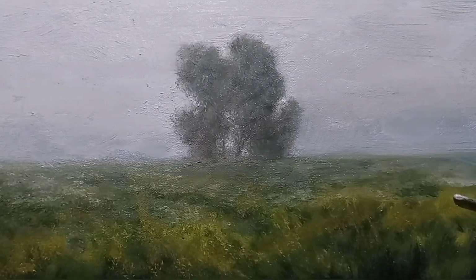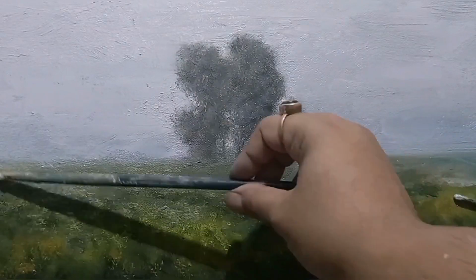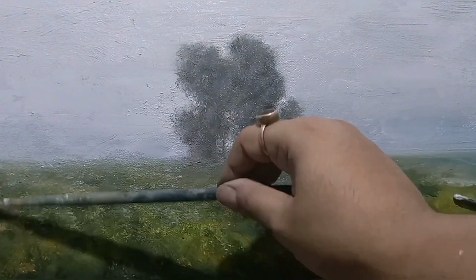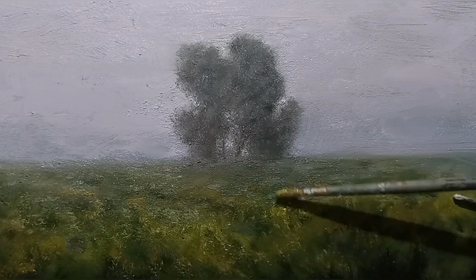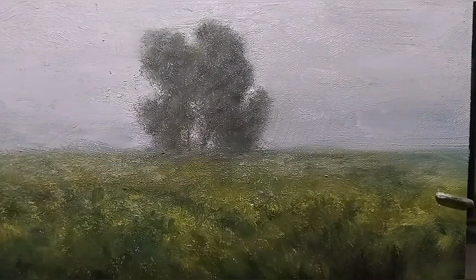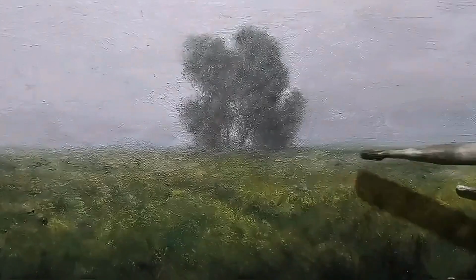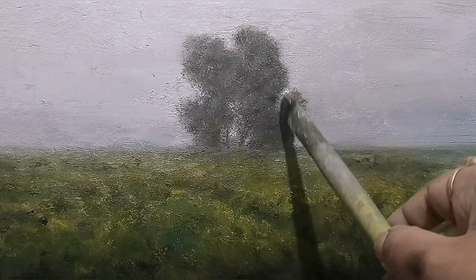And now I'll be adding these white marks and also some pale lemon yellow kind of marks that are not very saturated, to indicate that this is a mustard field. And here are some darker elements to the bottom so that our focus is not lost, and there is a pathway as well.